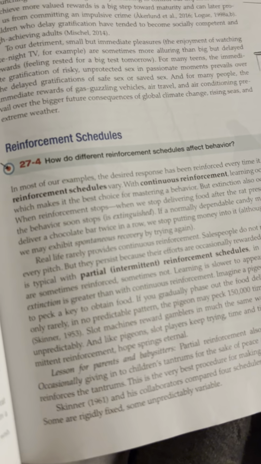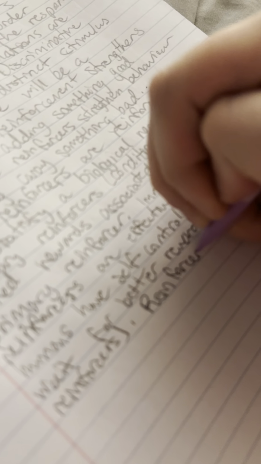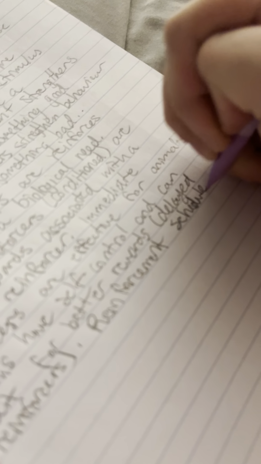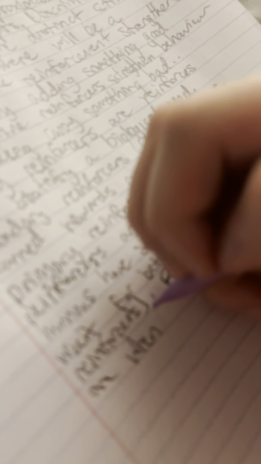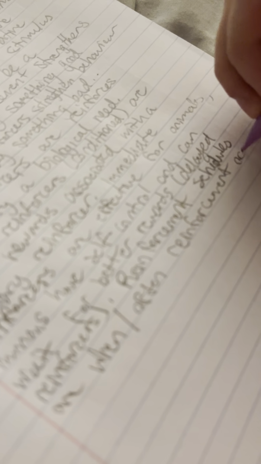So, let's see. We have reinforcement schedules, which are when, or how often, reinforcement occurs.